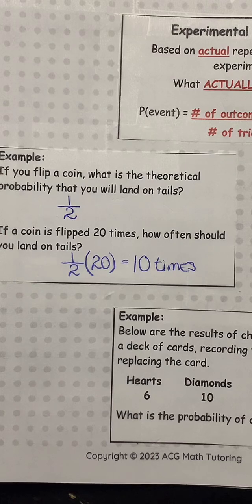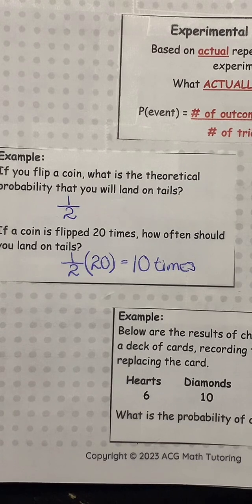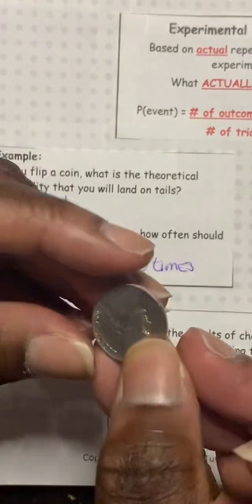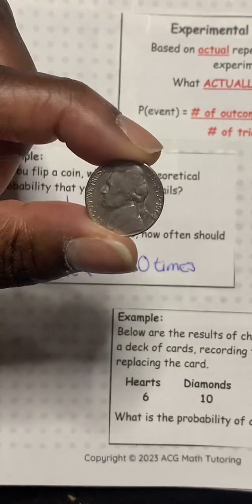Do you have a random coin? Do I have a random coin? Oh, I do. Yay. All right. Oh, I got a nickel. I'm rich. All right. So here is my tails. Here is my heads.